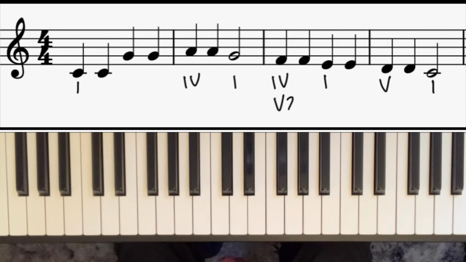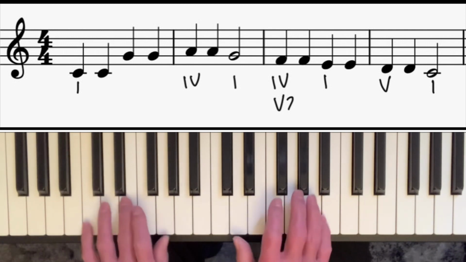By the way, all these little rules and guidelines have so many exceptions. The dominant seventh and the dominant triad can go to other chords, but for the time being, we're keeping it nice and simple and saying that if you're on the dominant triad or dominant seventh chord, the next chord is going to be 1.